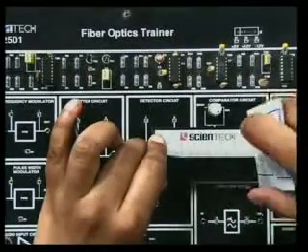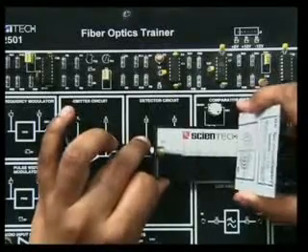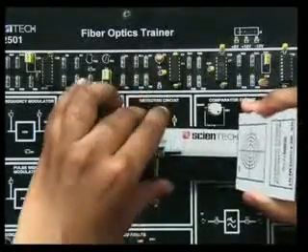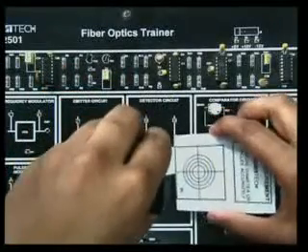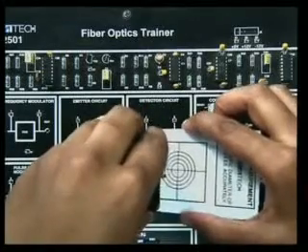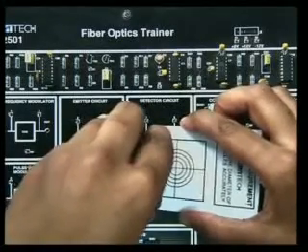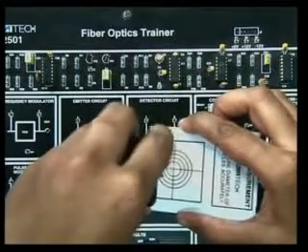We have to focus this light intensity onto one of these circles. I am focusing the intensity on the first circle, and after that I'll measure the distance.